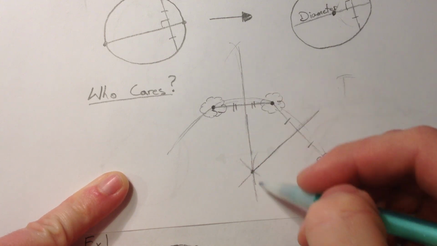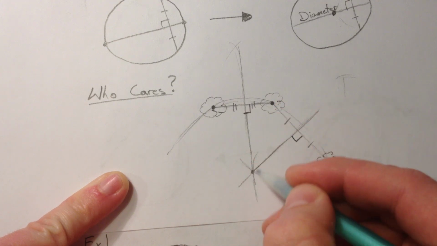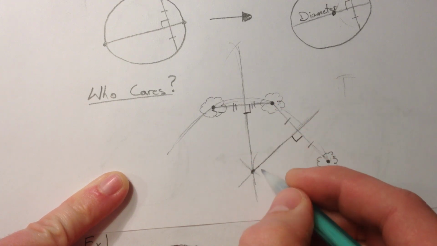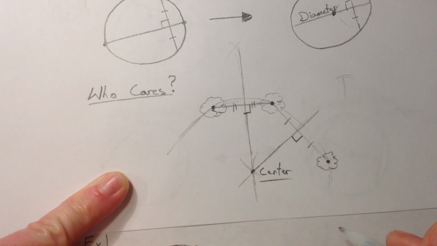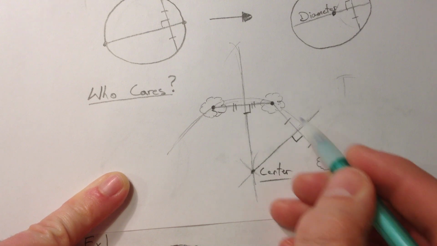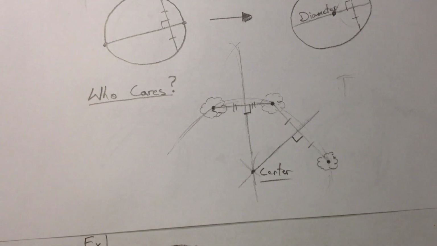Both of these perpendicular bisectors have to be a diameter, and so where the diameters intersect, this is the center of your circle, and where you should put your sprinkler if you want to hit all three trees at the same time and maximize your water usage.